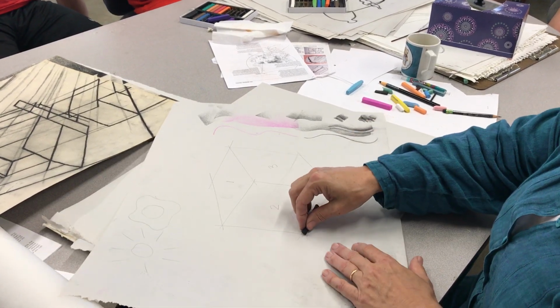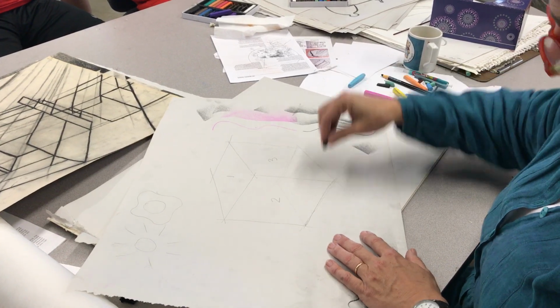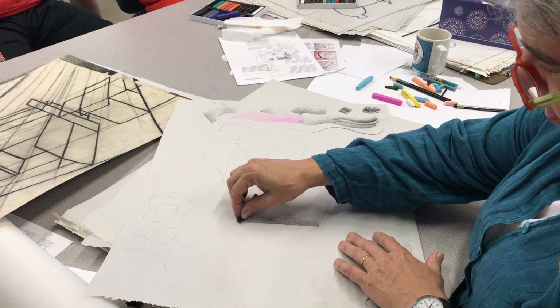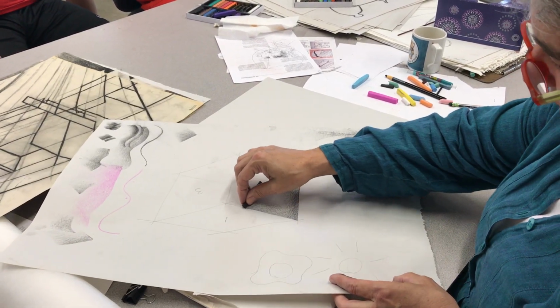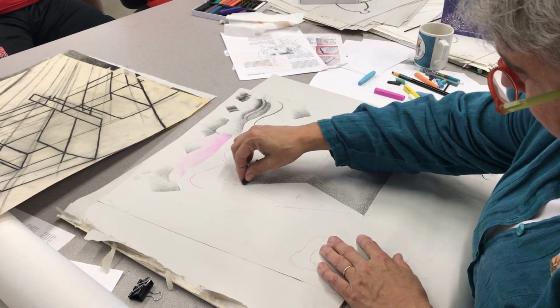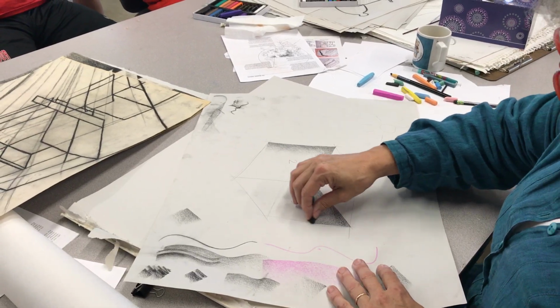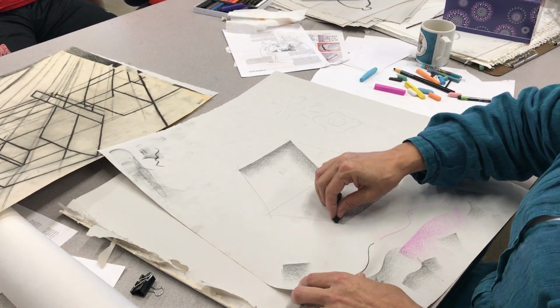Okay, so I'm going to put tone. I'm going to make sure I can do that first by practicing on a separate sheet. And I'm going to put tone on everything that isn't 1. I'm not putting it on number 2. I'm putting it on everything that isn't white. Okay? I keep spinning the paper because I can only do this in one direction.